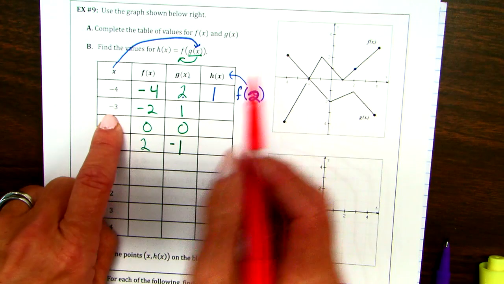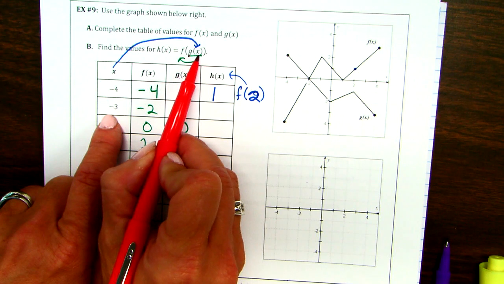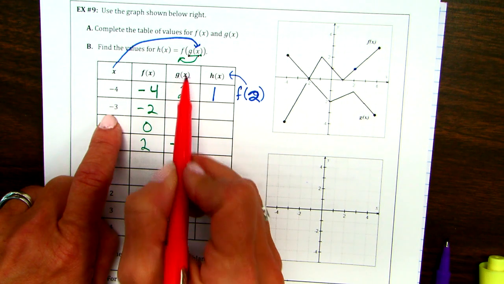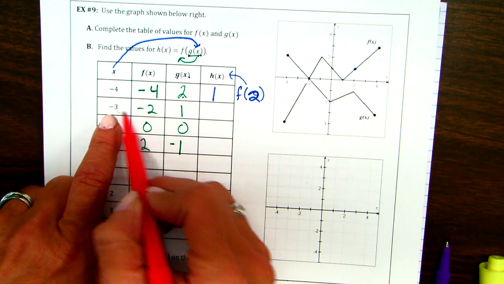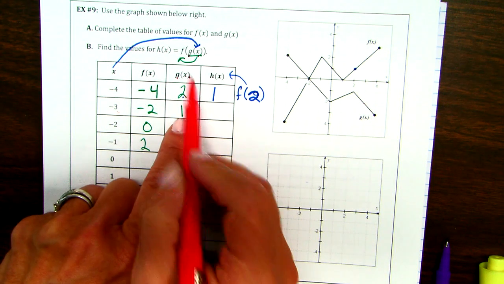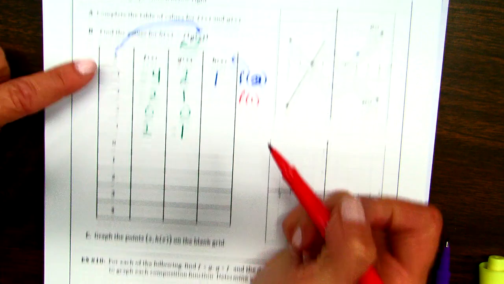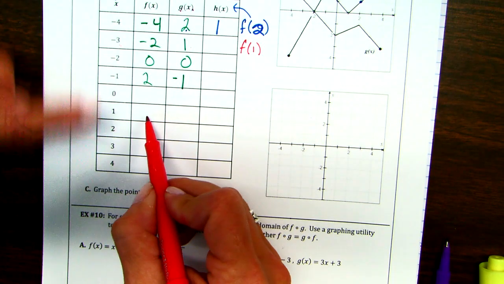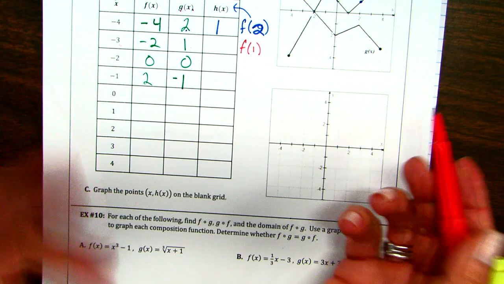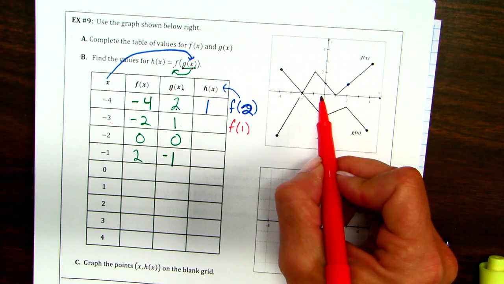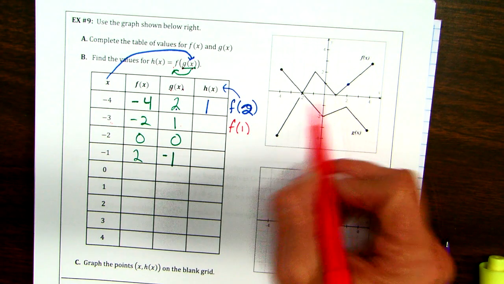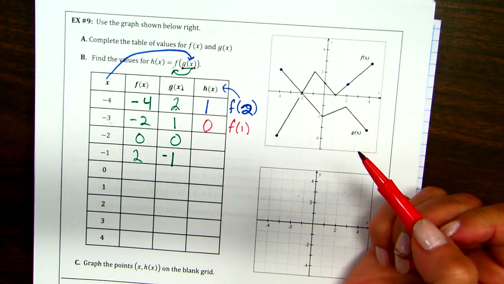Now we're using negative 3. So g of negative 3, we found that. That's right here. g of negative 3 is 1. So now we're going to find f of 1. If I had completed this, it would be here, right? f of 1 was here. We didn't finish it, so I'm just going to the graph. So f of x right here at 1 is 0.